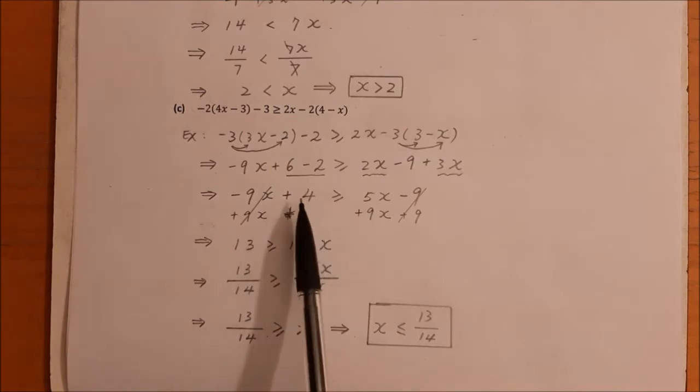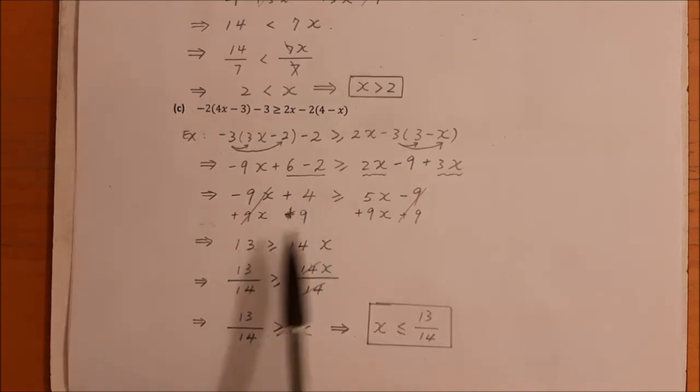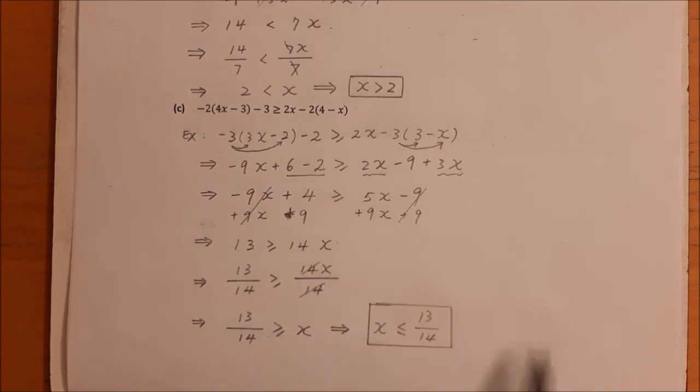Simplify. 4 add 9 is 13. 5x add 9x is 14x. We solve for x, so we divide by 14 on both sides. 13 is also divided by 14. Cancel 14. So this side is x, and we rewrite as x less than or equal to 13 over 14.